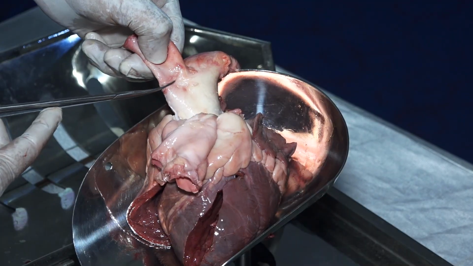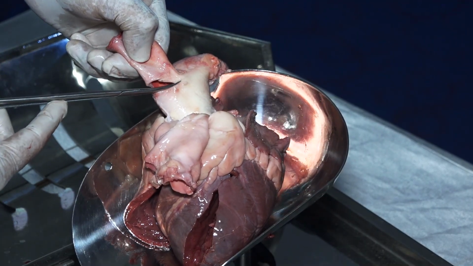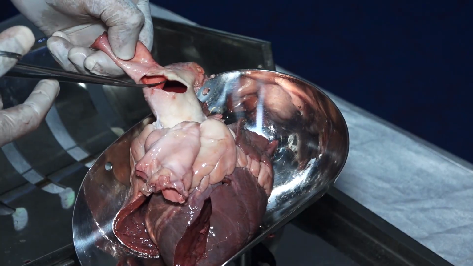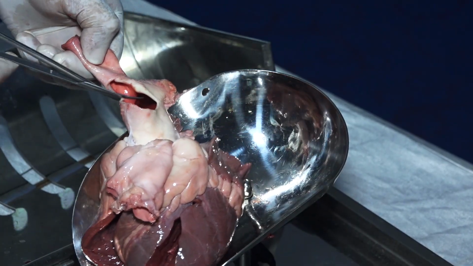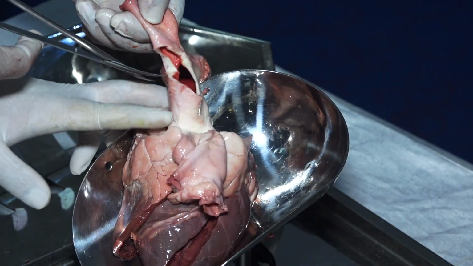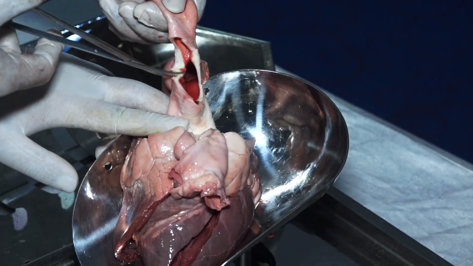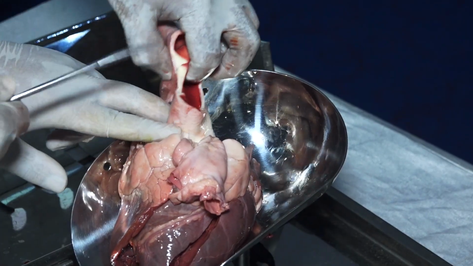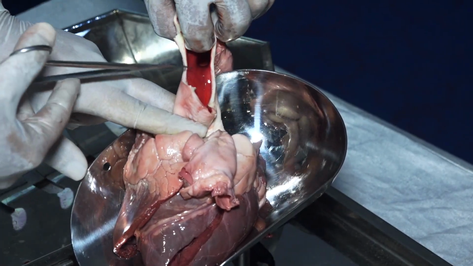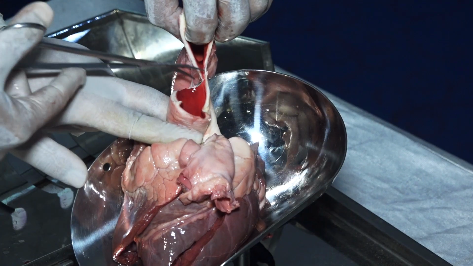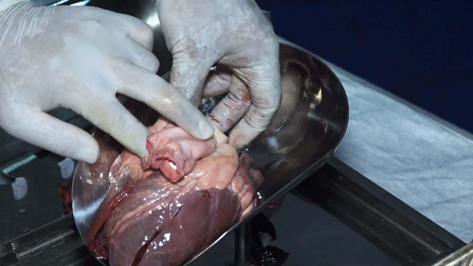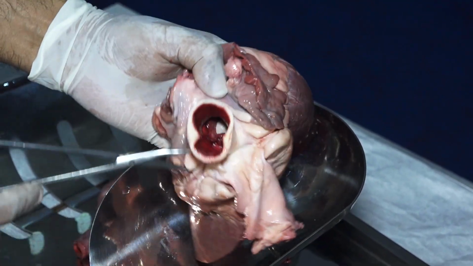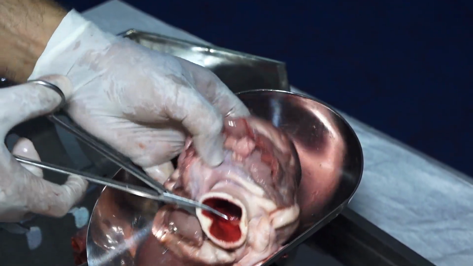So we'll just release the bovine. We'll just cut open the aorta so that we can have a description of the coronary anatomy. So now we'll see from here. Hope you're able to see it. You may require more light.